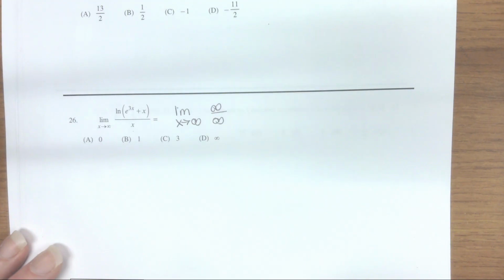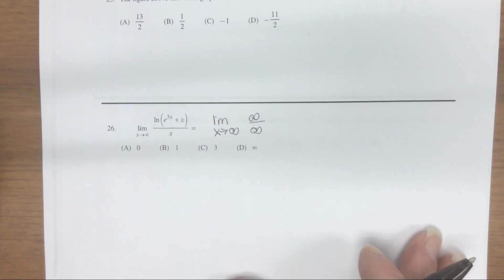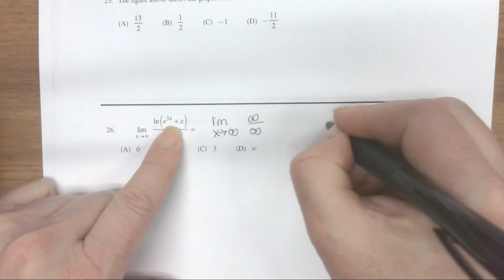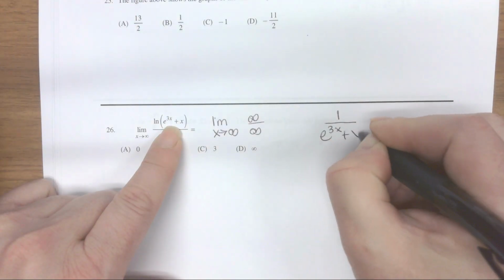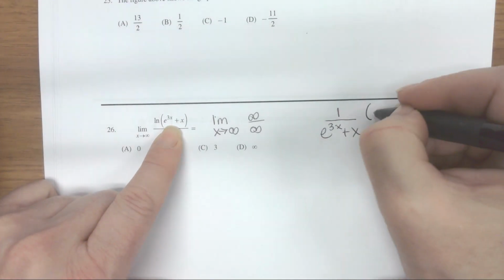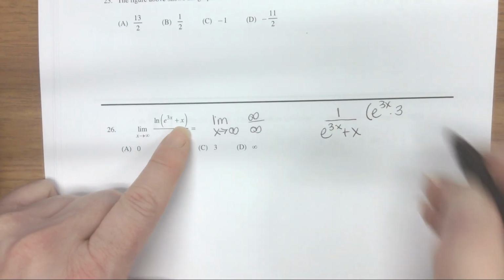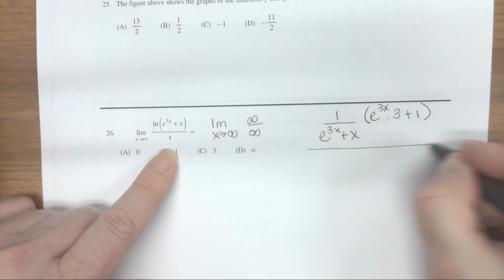All right, now let's try doing the derivative and seeing if we can figure it out. Okay, so the derivative of natural log would be like 1 over e to the 3x plus x, but then I'd multiply by what's inside, which would be e to the 3x times 3, yes, plus 1. Okay, on the bottom, what's the derivative of x?